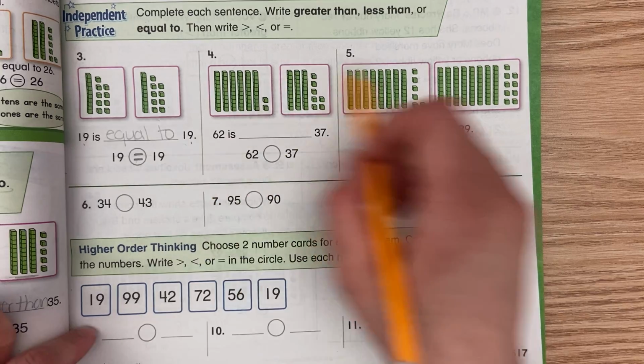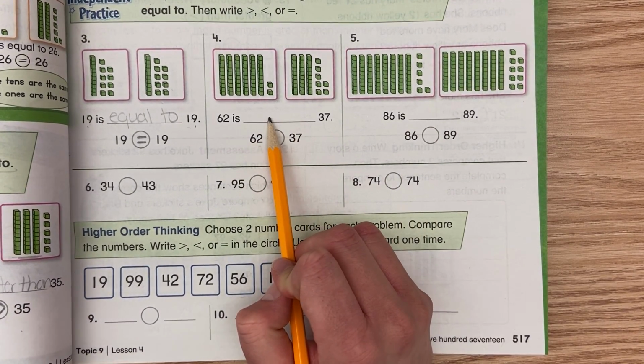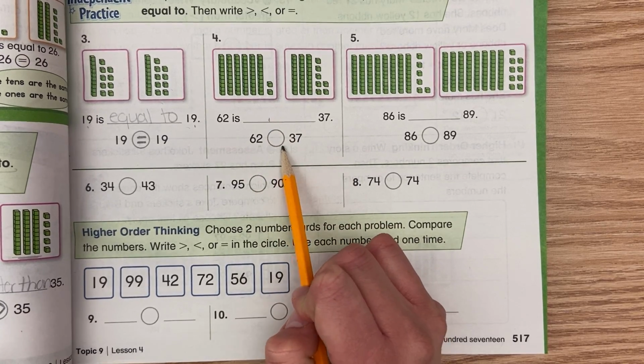Okay, go ahead and finish the rest of the page on page 517. Don't forget to write the word form on the line and then the symbol in the circle.